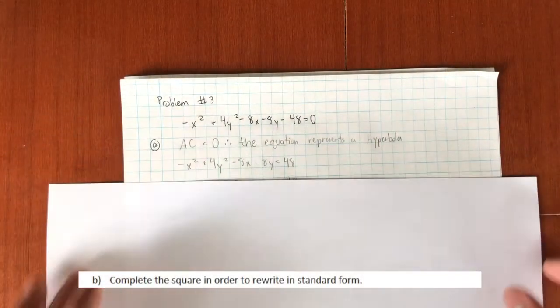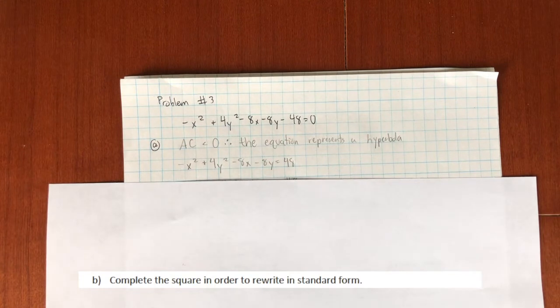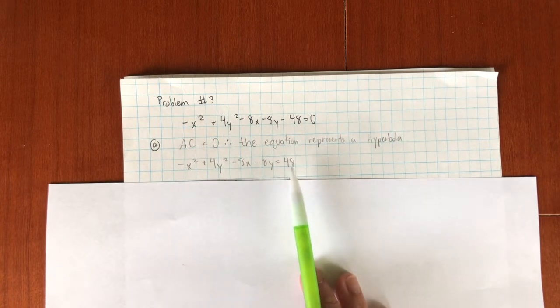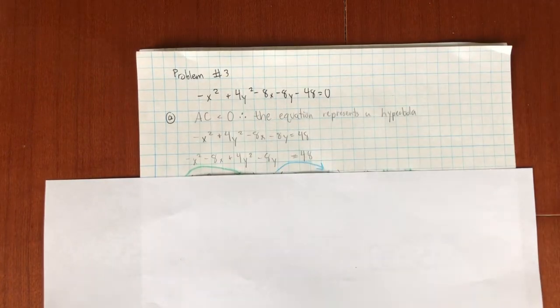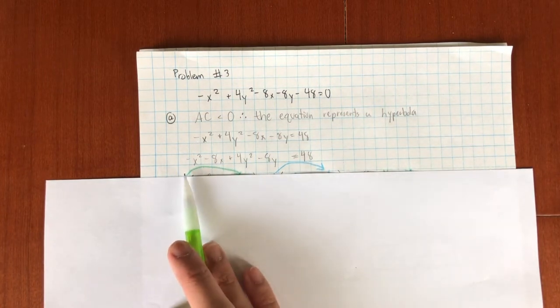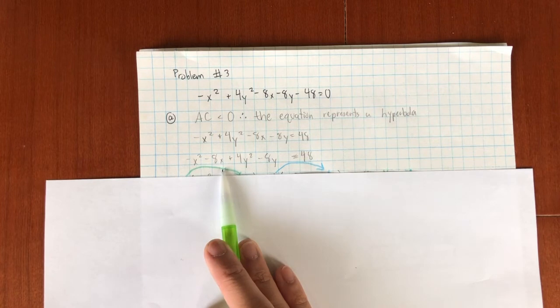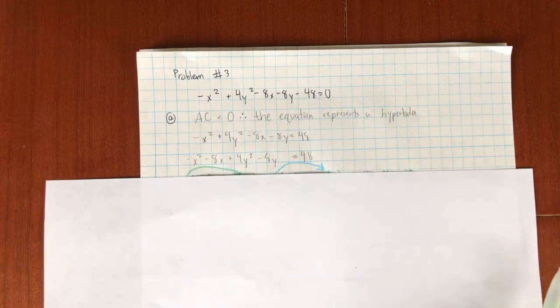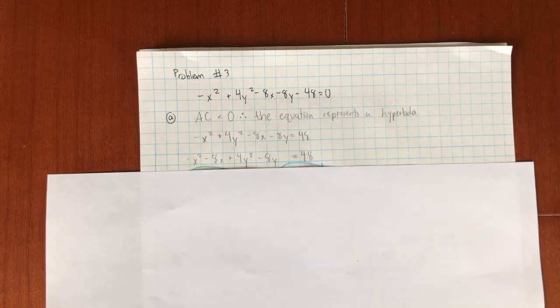Now, to get this equation into standard form for part B, first we can move the constant over to the right side by adding 48 to both sides. Next, we can group or order these by their terms. So I'm going to have x squared right next to the x, and the y squared next to the y. If you want to make this into standard form, we have to complete the square in order to get a perfect square trinomial.